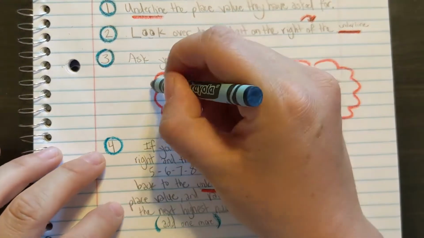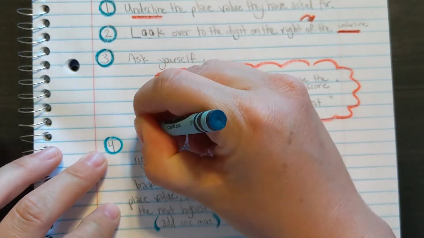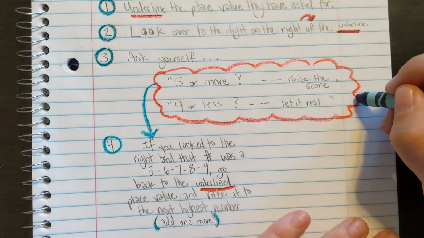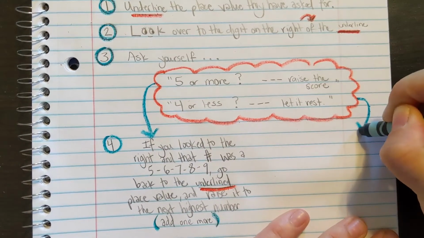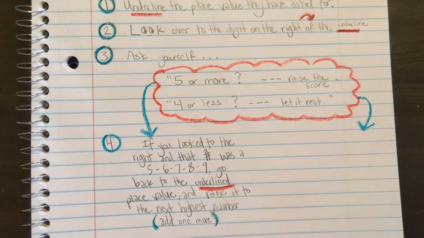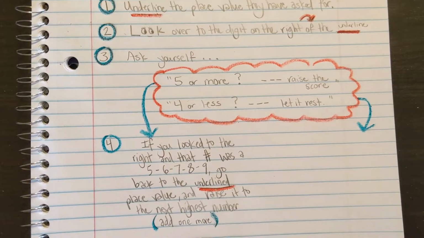So if it's 5 or more, that's what you do. If it's 4 or less, we're going to be writing what to do on this part. If it's 5 or more, you do this. If it's 4 or less, you're going to do this. So more writing.